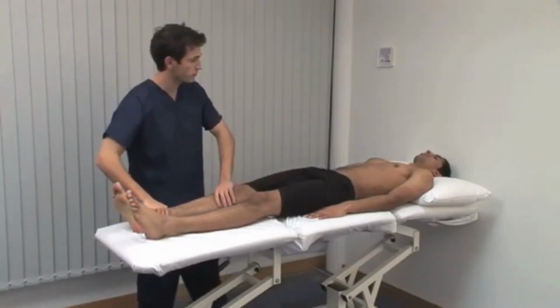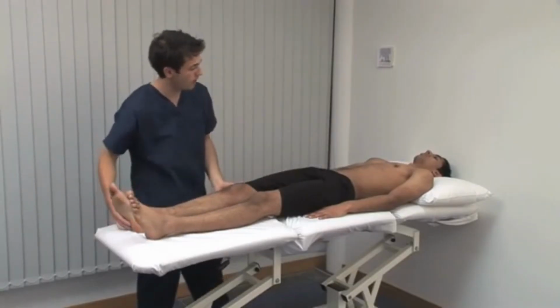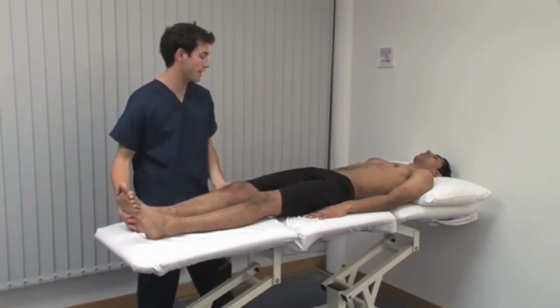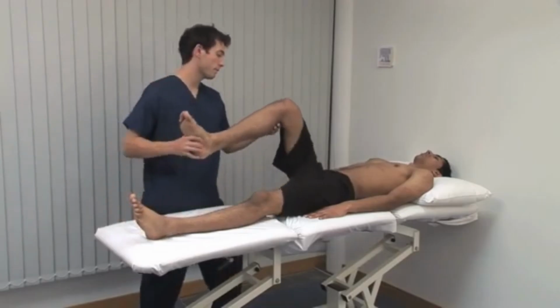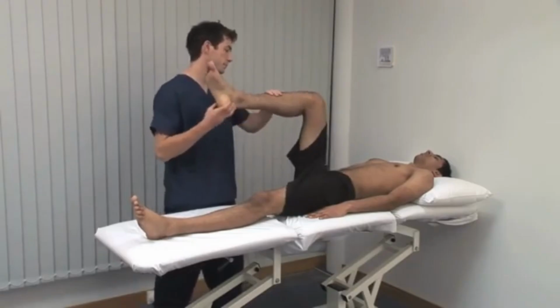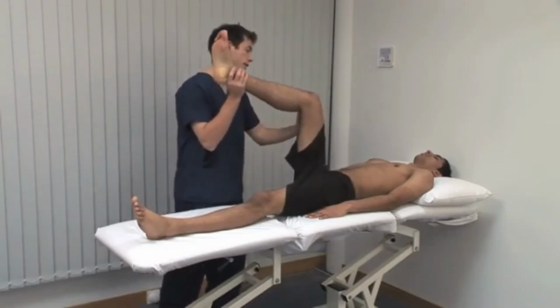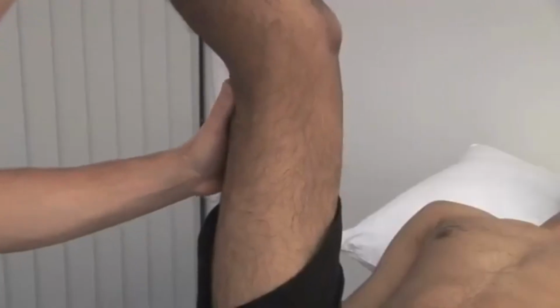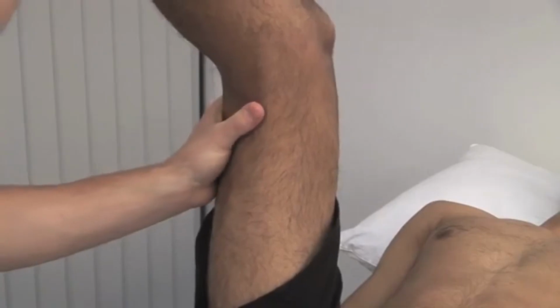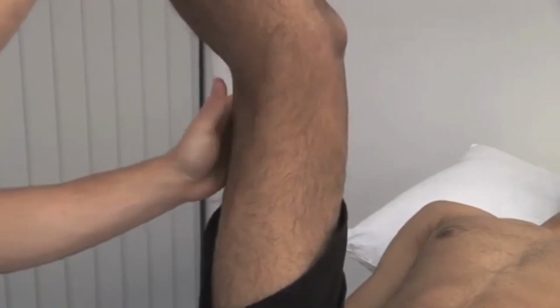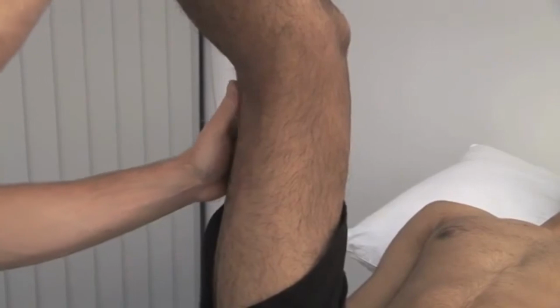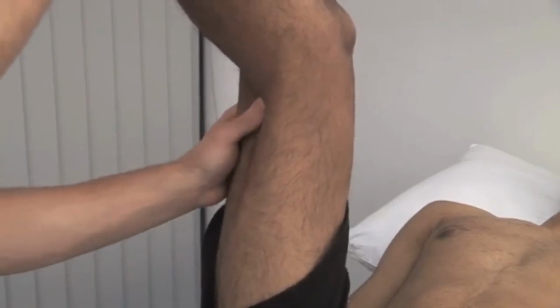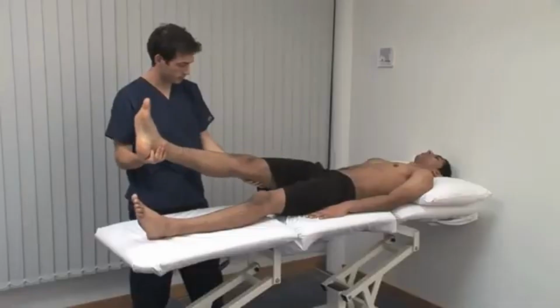For the tibial nerve stretch test, flex the knee and hip. I'm now going to bring the leg up again. Then gently extend the knee so that the tibial nerve bowstrings across the popliteal fossa. Let me know if it's painful. Press over the hamstring tendons at either side. Is that sore? No. And then over the nerve in the middle of the fossa. The test is positive if pain occurs when the nerve is pressed, but not the hamstring tendons.